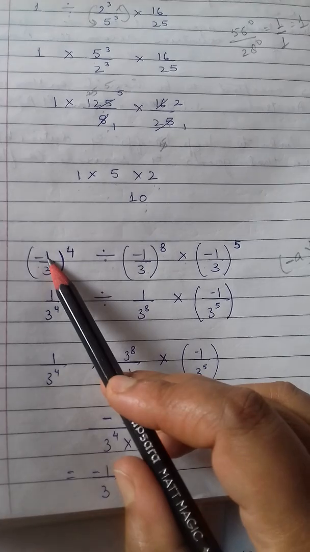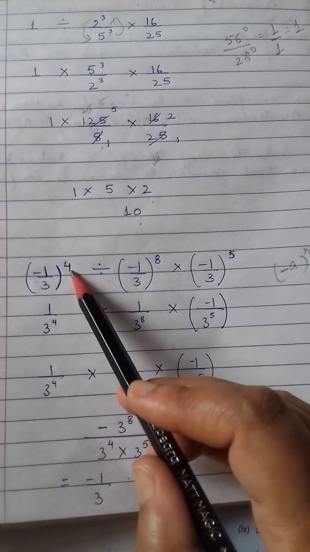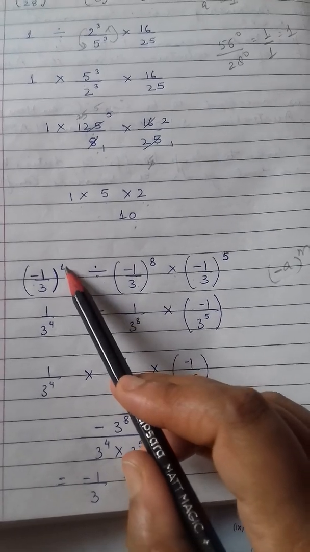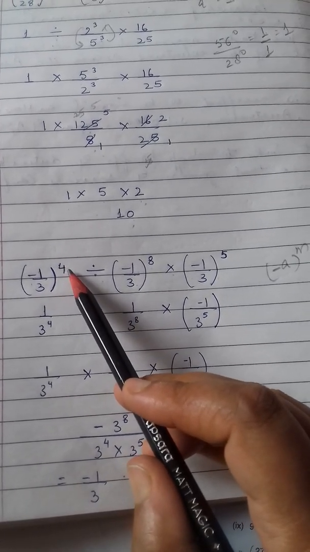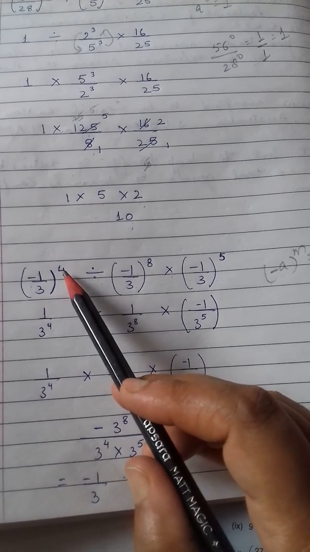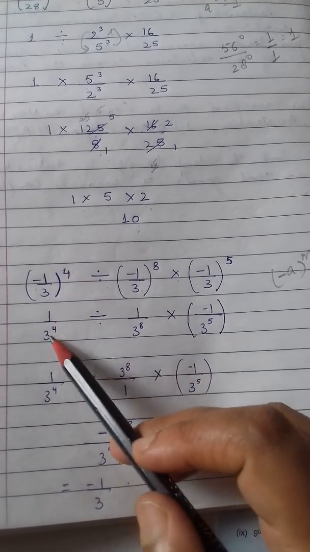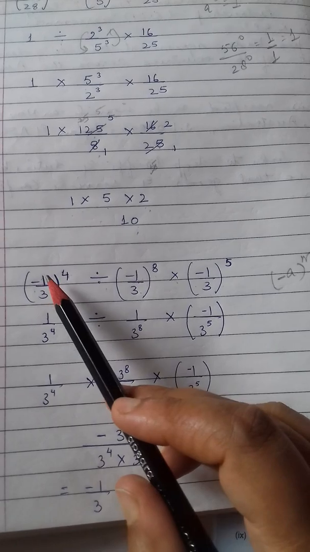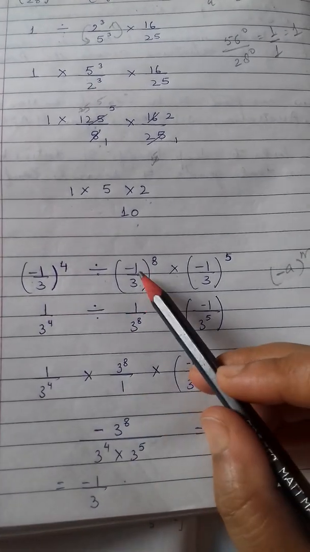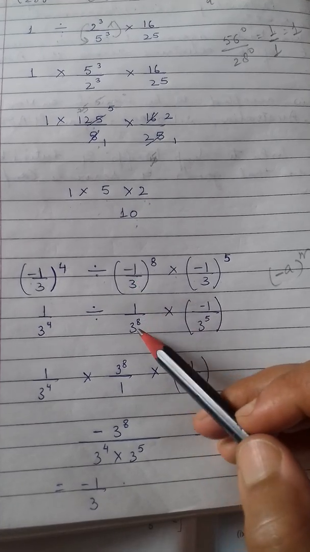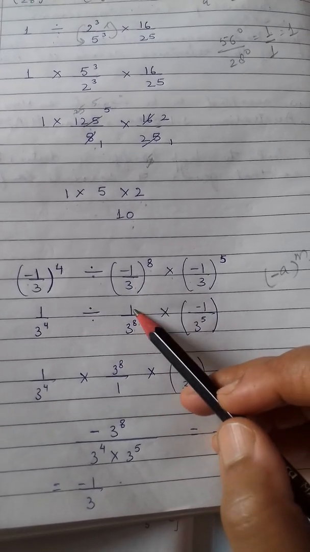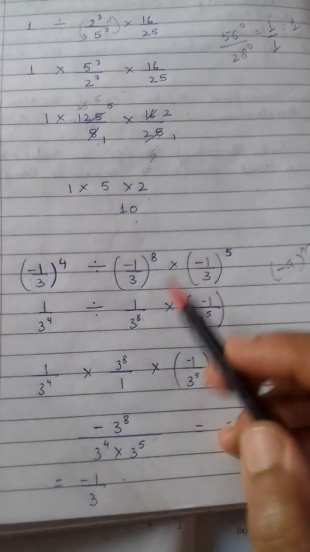Similarly here, minus 1 upon 3 raised to the power 4. It is minus, and this power is even. 4 is even. What are even numbers? Divisible by 2. Fine. So 4 is divisible by 2. So it is even. It will give you 1 upon 3 to the power 4, and 1 to the power 4 will give you only 1. Similarly here also 1 upon 3 to the power 8. Why? Because 8 is also even. So 1 upon 3 to the power 8.